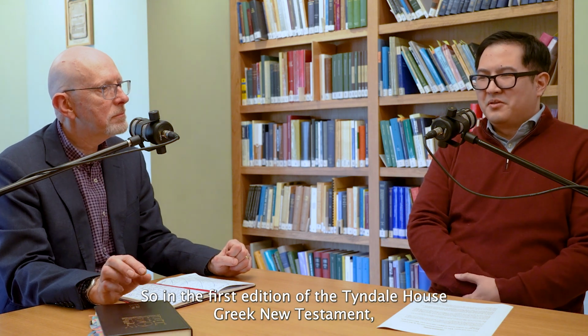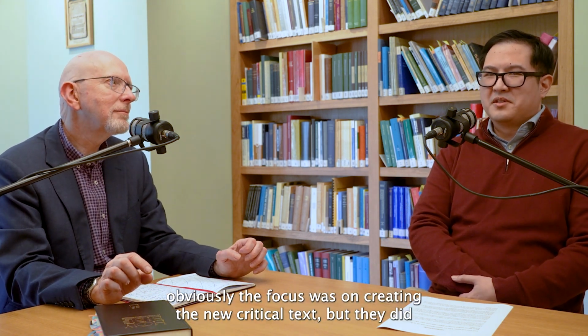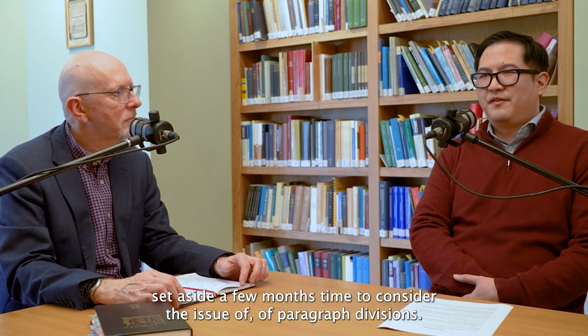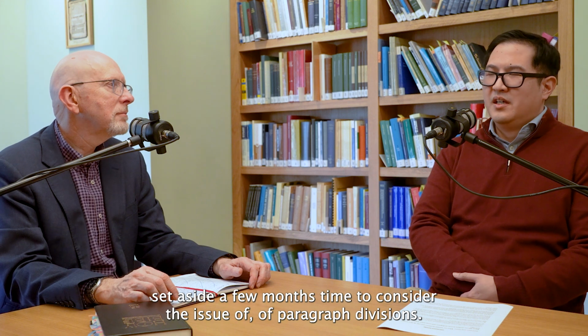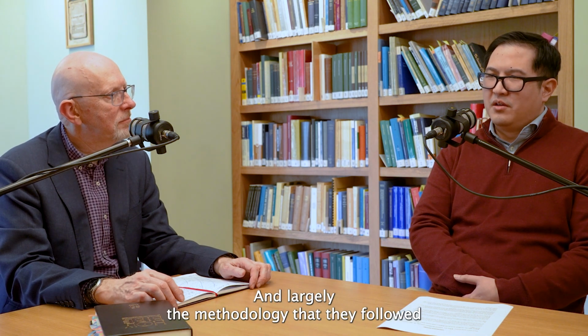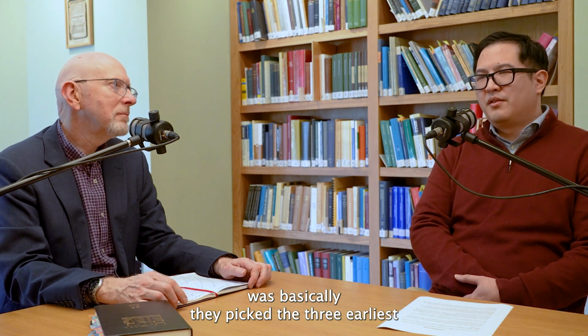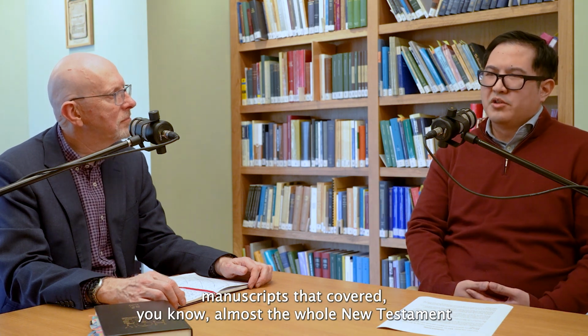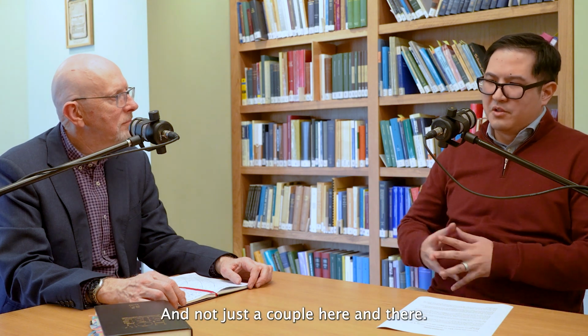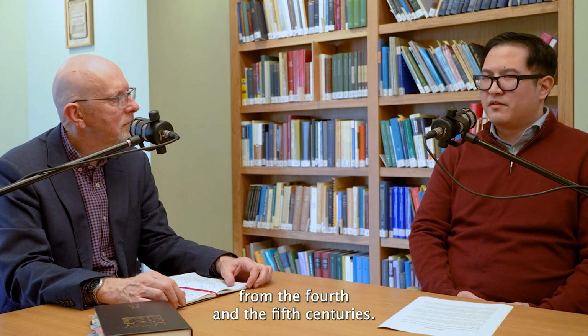In the first edition of the Tyndale House Greek New Testament, the focus was on creating the new critical text, but they did set aside a few months' time to consider paragraph divisions. The methodology was that they picked the three earliest manuscripts that covered almost the whole New Testament and had paragraph divisions all throughout: Codex Sinaiticus, Vaticanus, and Alexandrinus, from the 4th and 5th centuries.